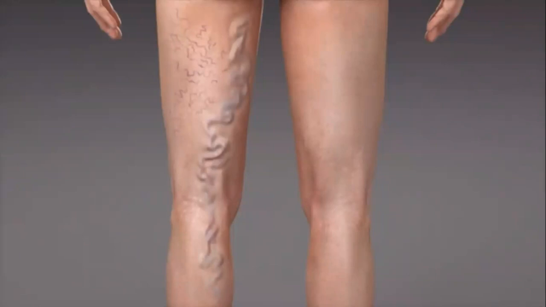Because of their incompetency, the unidirectional blood flow from the superficial veins to the deep veins is reversed from deep to superficial. The causes leading to the incompetency of the valves include obesity, pregnancy, aging, familial history, use of oral contraceptives, and prolonged hours of standing.